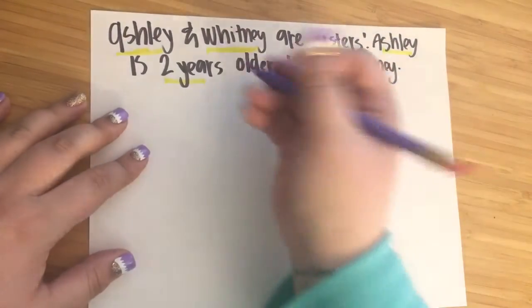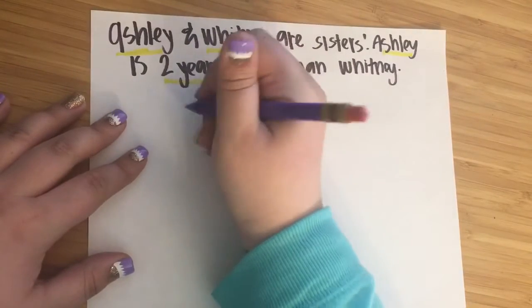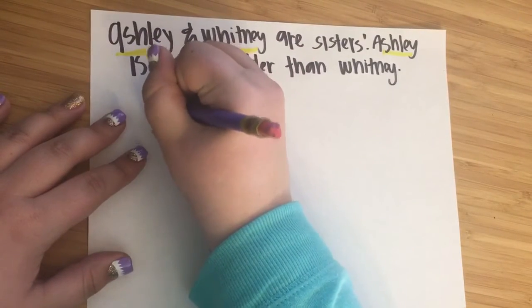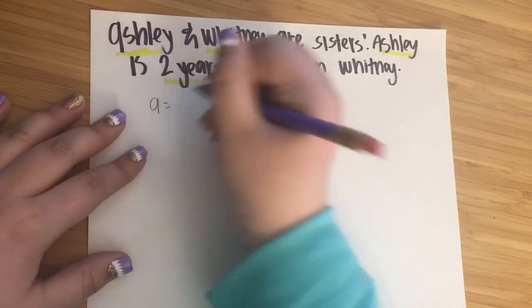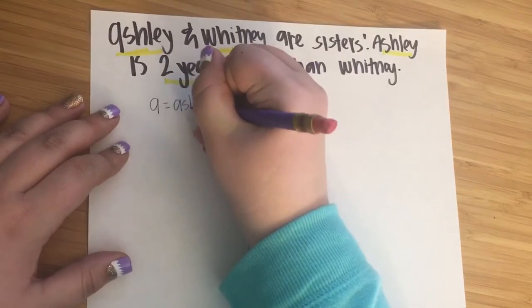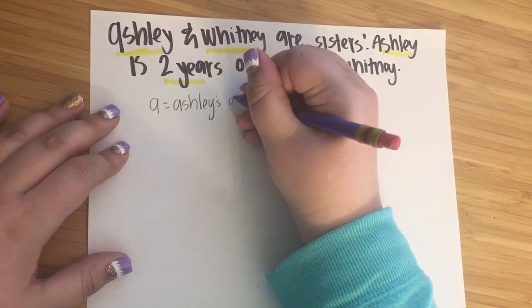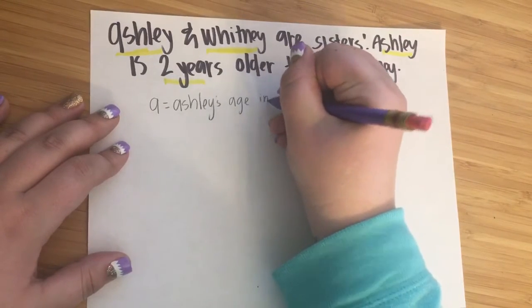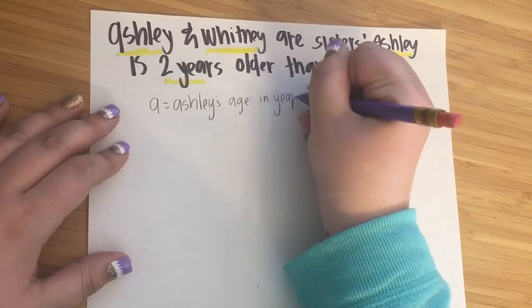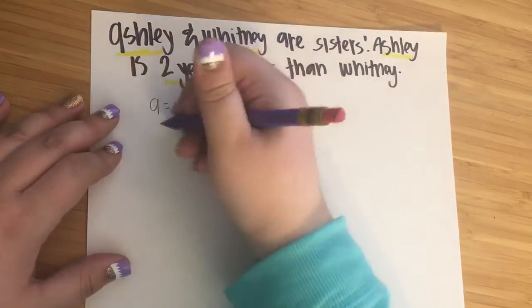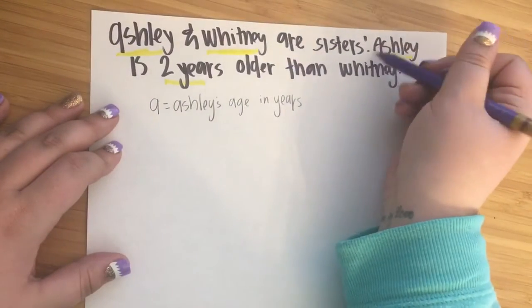So I'm going to draw a table to begin with. The first step is for me to identify 2 variables. So A will be Ashley's age in years, not like dog years, not Ashley's age in bobby pins. We have to make sure we identify what our rate is.